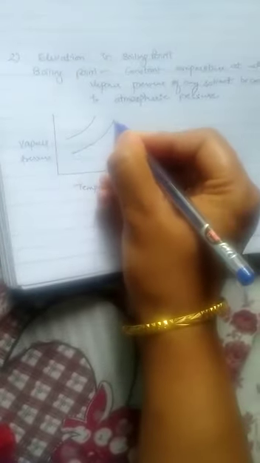Now, what happens when we add the non-volatile solute? When we add the non-volatile solute, we get this curve. This is the curve for the solution, that is the solution in which we have added non-volatile solute, and this is the curve for the pure solvent.